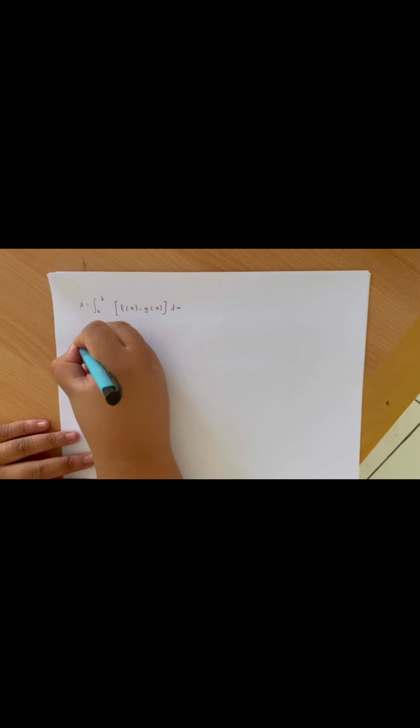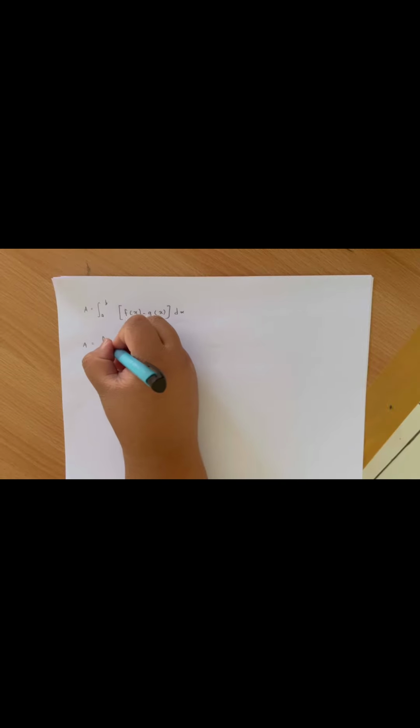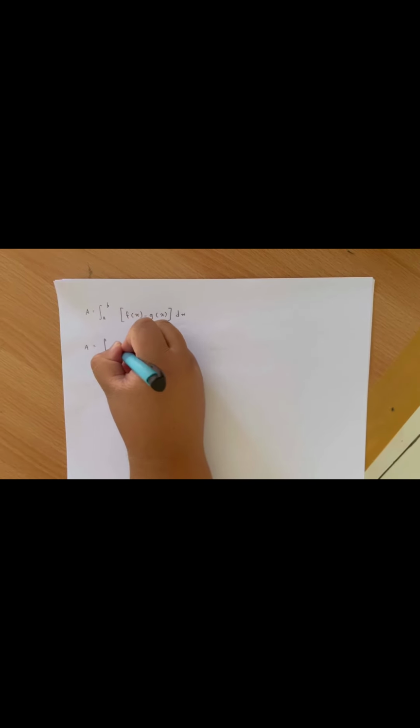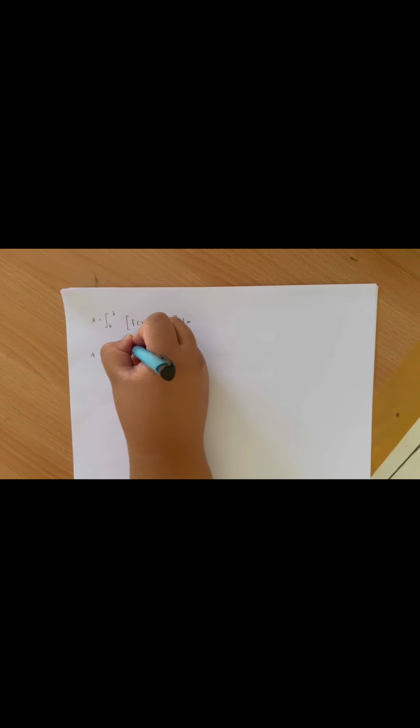So we put the integration limits: for A, -1.342 and 1.342.